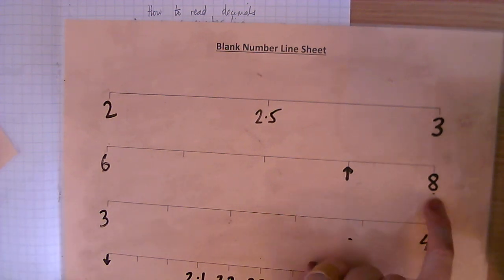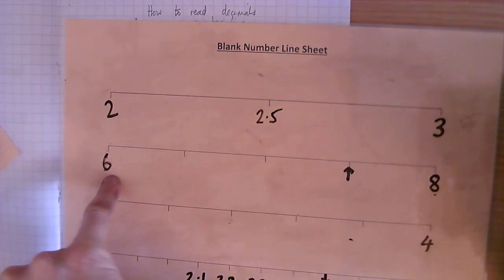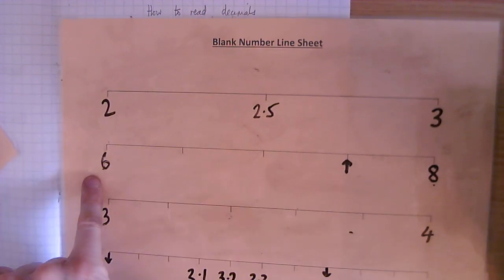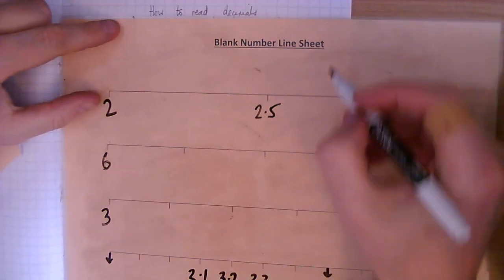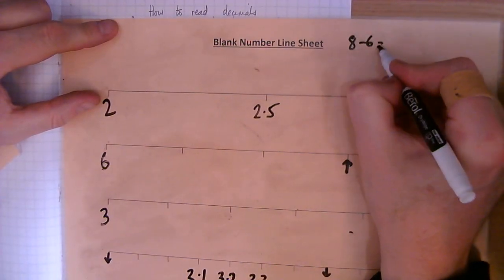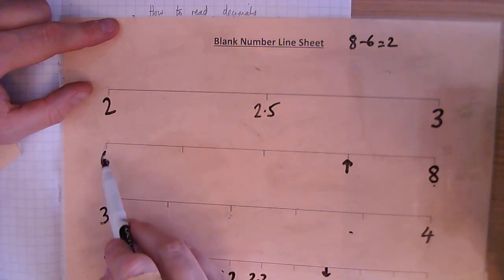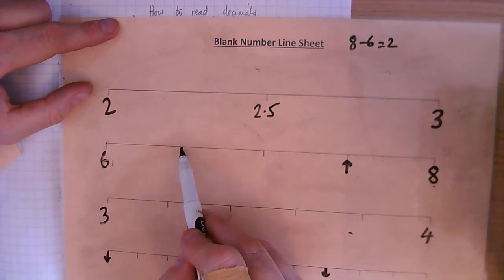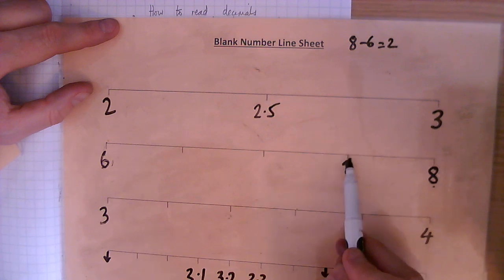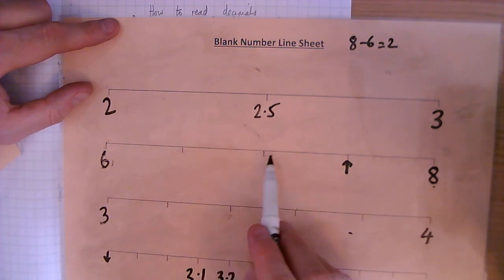But there is a way of doing it to get the right answer every time. So if we take the large number and we subtract from it the small number, the next number along this line that we see, and then what we do is we divide the answer by the number of equal jumps there are from 6 to 8, and that are 1, 2, 3, 4. So it's divided into 4 equal amounts.